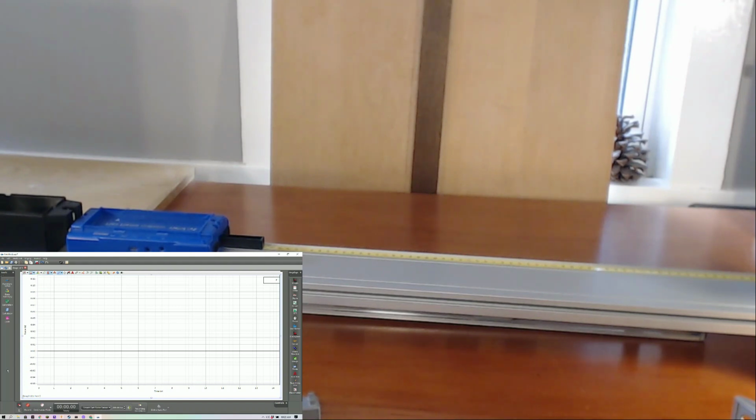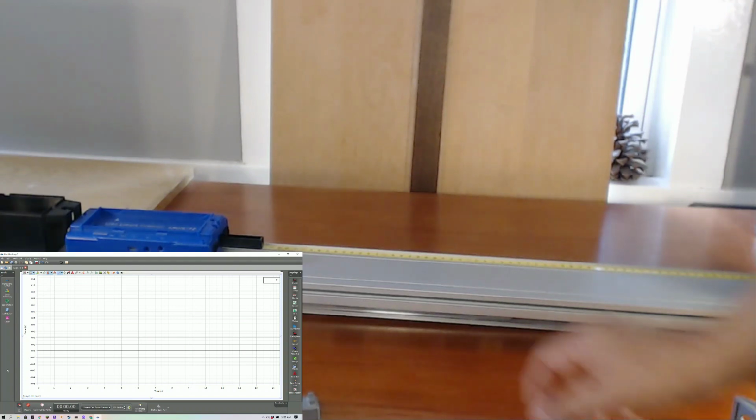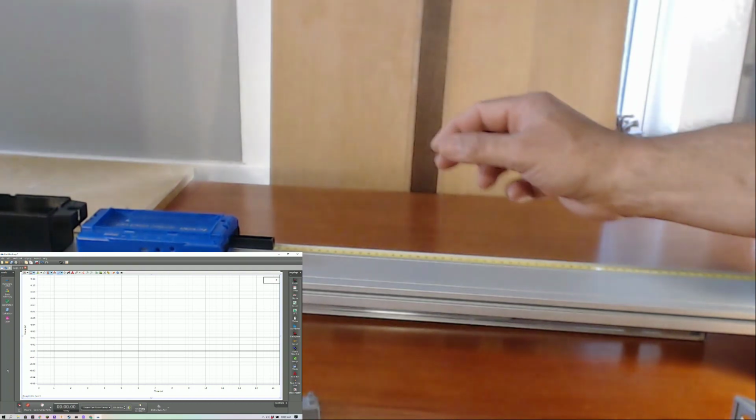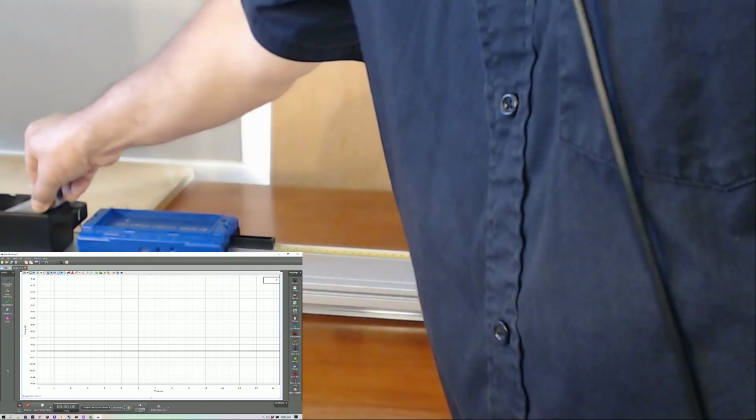Okay, I have it set up for procedure 3. Procedure 3, we're going to do an alternative, less precise way of finding the kinetic friction. If I move this until the, let me actually put some mass in here to make it a little easier.